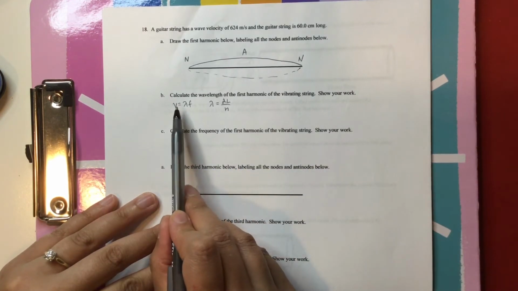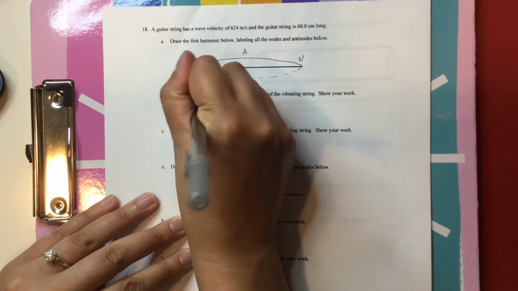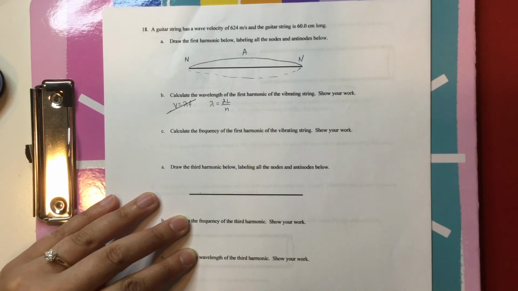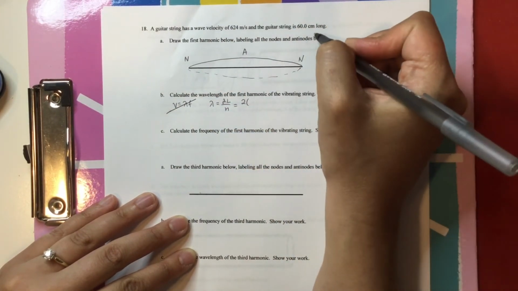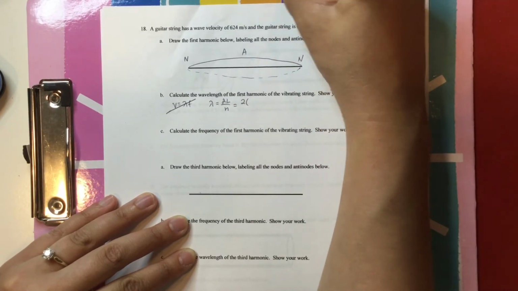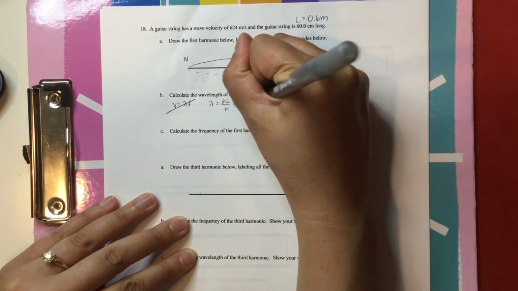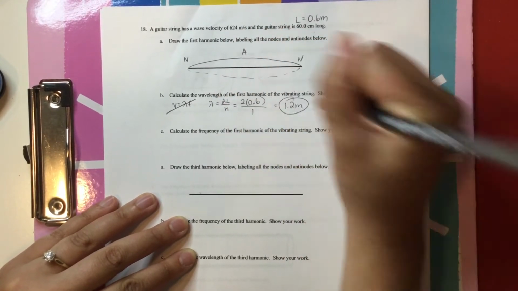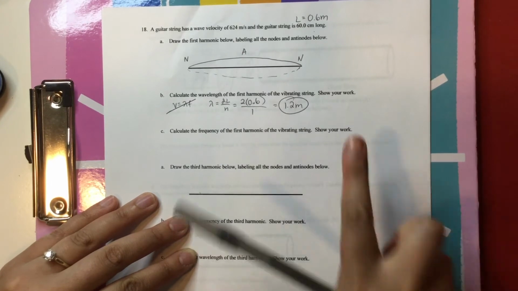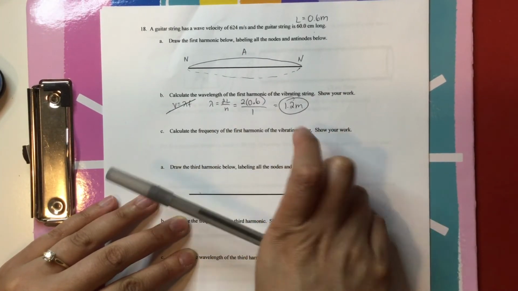While I have V, I don't yet have F, so I can't use my wave speed equation. Substituting in, I'm going to change L into 0.6 meters. 2L over 1 is equal to 1.2 meters. I would get both points here: 1 point for my equation, 1 point for my answer.